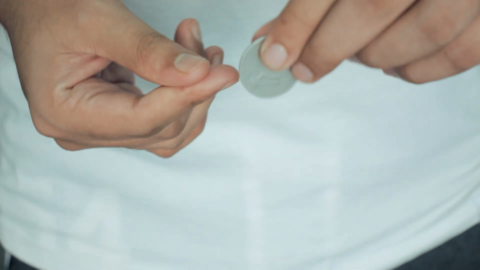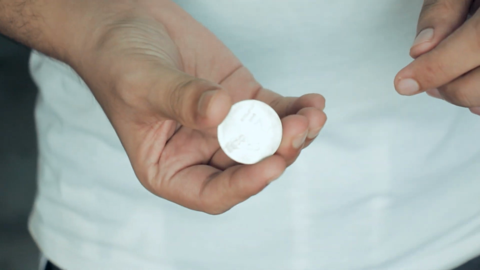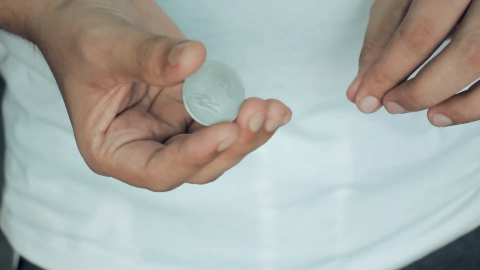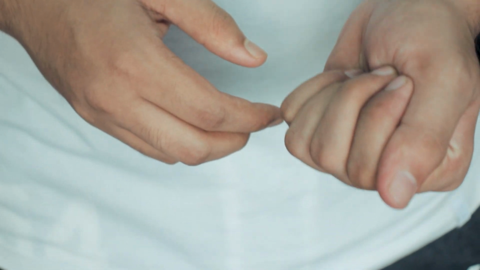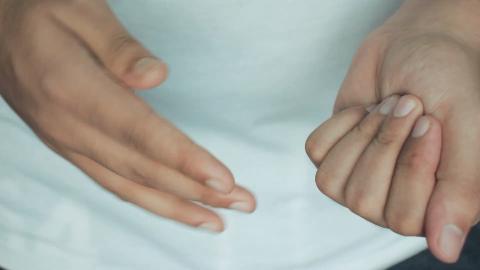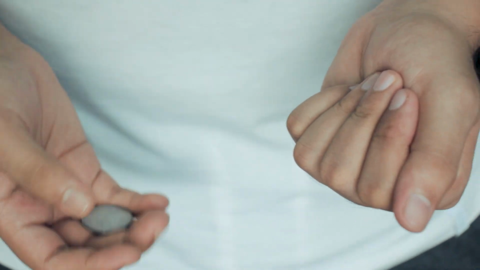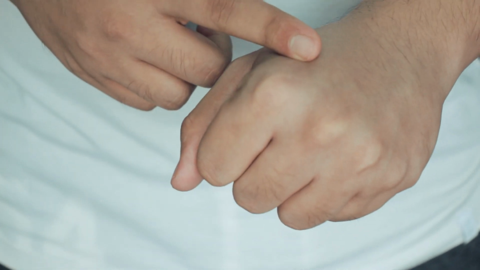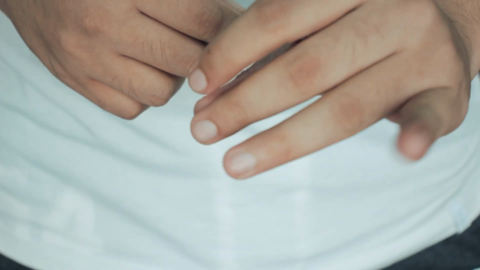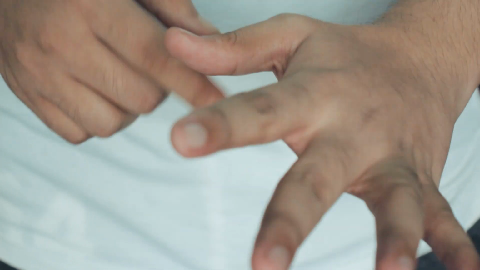Then what you're going to do is vanish this coin. So first of all, you're going to use a retention technique, okay? The vanishing technique should be a retention technique. For me, I'm going to do the French drop, or I can do the thumb palming technique. Whatever it is, I'm actually retaining the coin in this hand, so the spectators will think that the coin is in this hand. Now at this point, I'm going to pretend to vanish the coin by rubbing my fingers, and that will be almost the end of phase 1.